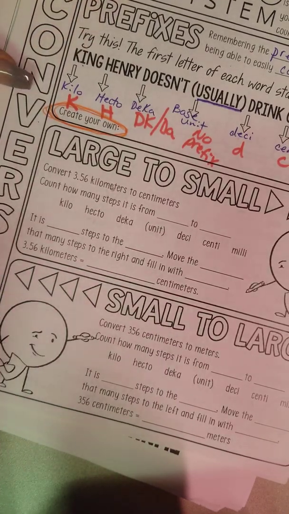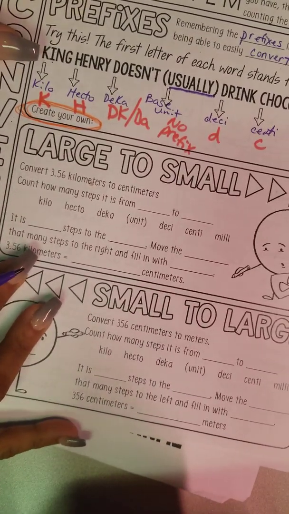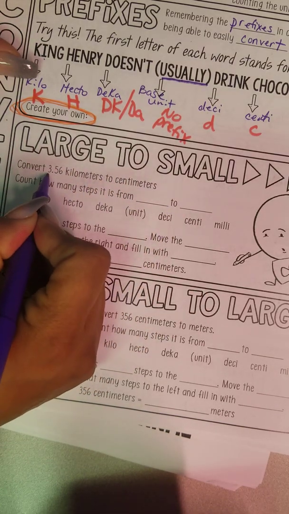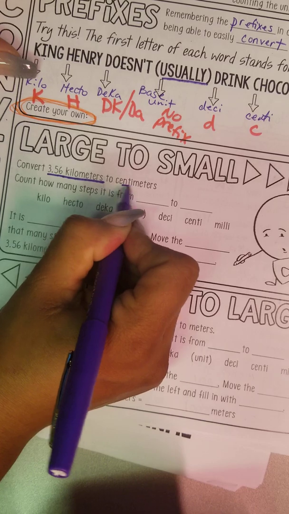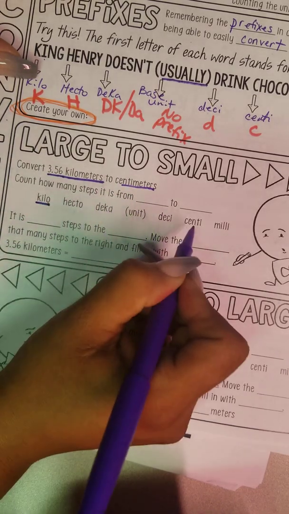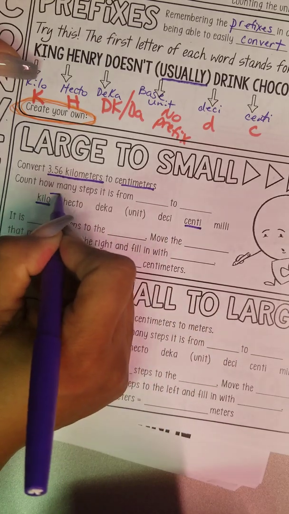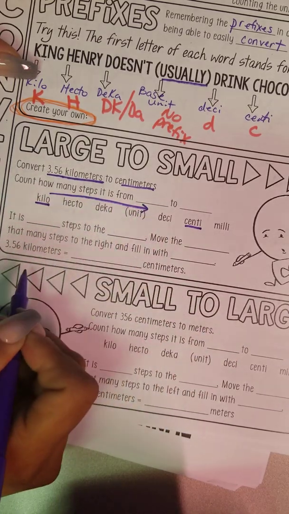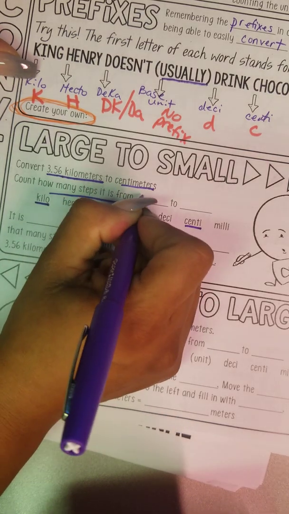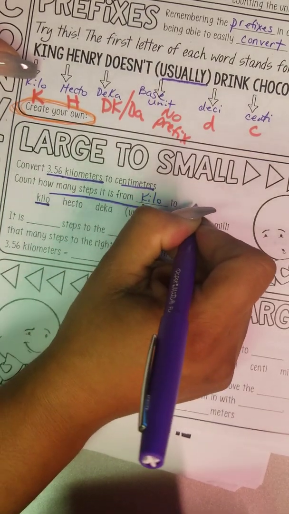It says here, let's go ahead and practice converting one more time. Large to small. So they would like us to convert 3.56 kilometers to centimeters. Here's my kilo. That's where I'm starting off at. Here's my centi. I'm going to move this direction. So it says first step is count how many steps you're going from kilo to centi.